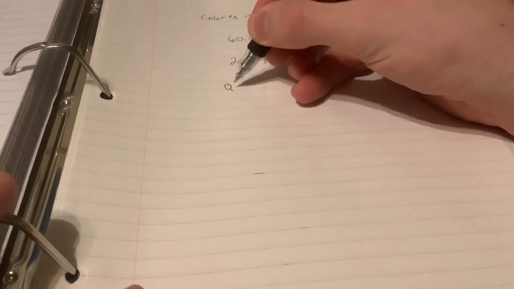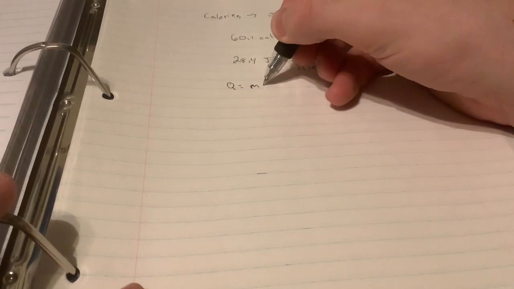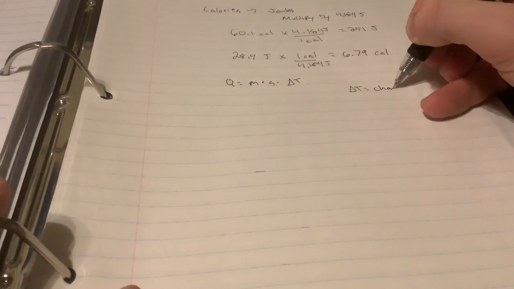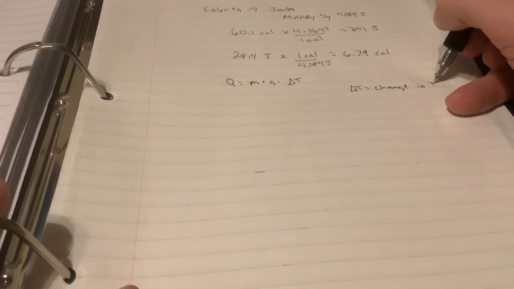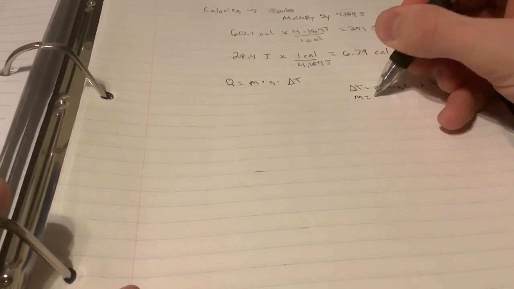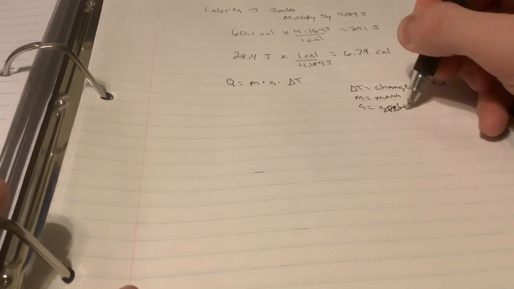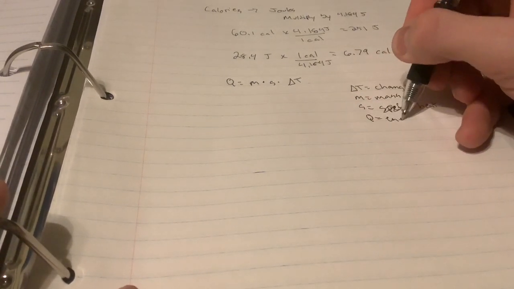Alright, so now we're going to go over calculating changes in energy. And it's quite simple. The formula is Q equals M times S times delta T. Delta T equals change in temp. M equals mass. S equals specific heat. Q equals energy required.